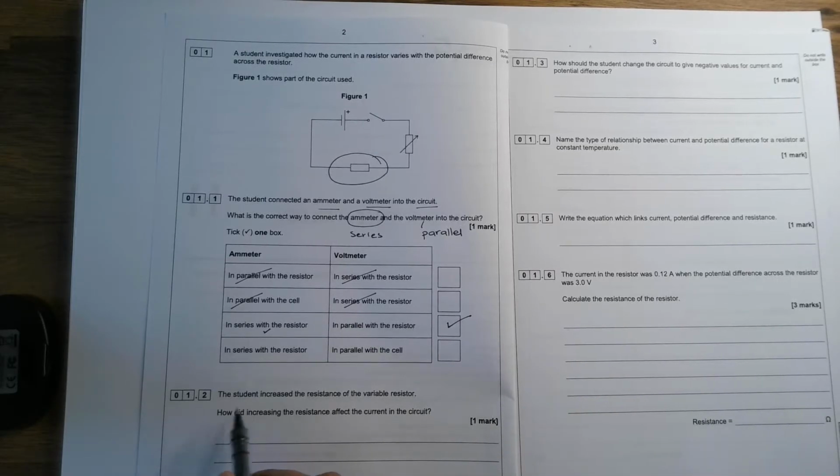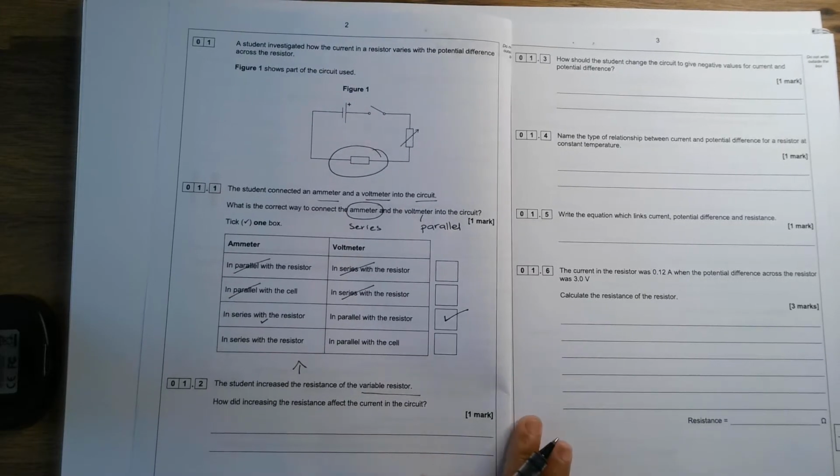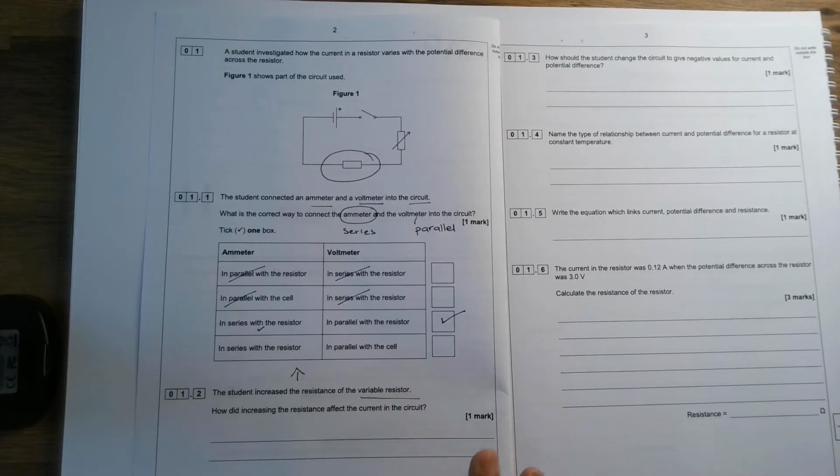Question 1.2, the student increased the resistance of the variable resistor. So we're increasing the resistance. How did increasing the resistance affect the current in the circuit? If you increase the resistance, you're making it very difficult for the electrons to travel through the wire, which is basically your charge, your current. So that means the current would decrease.